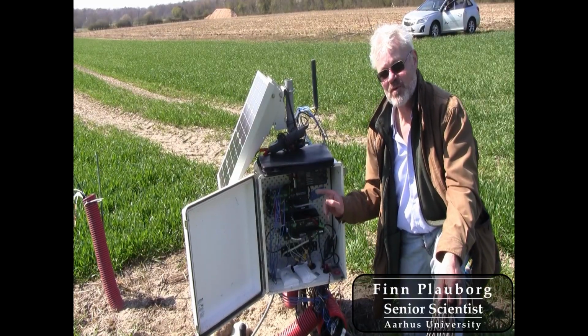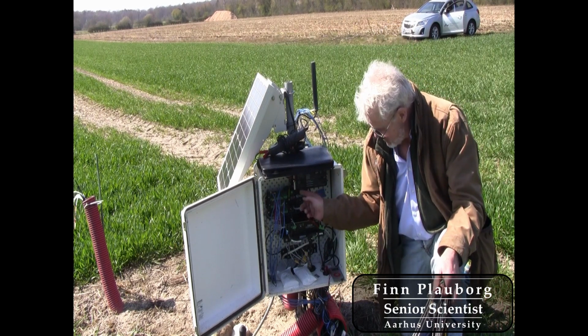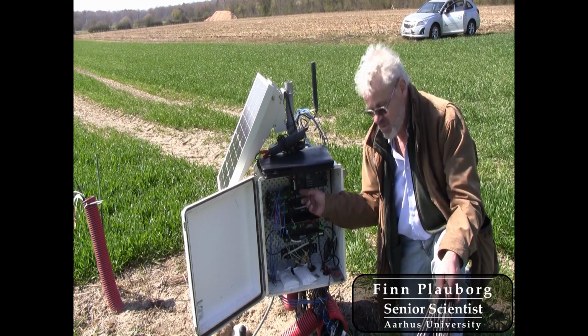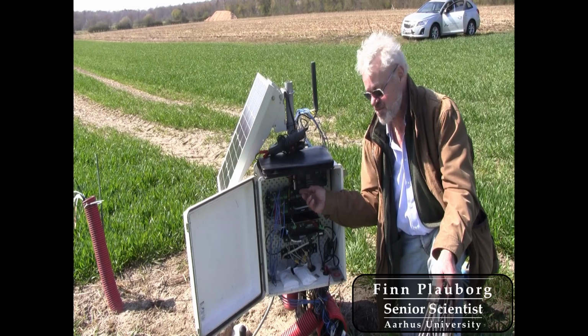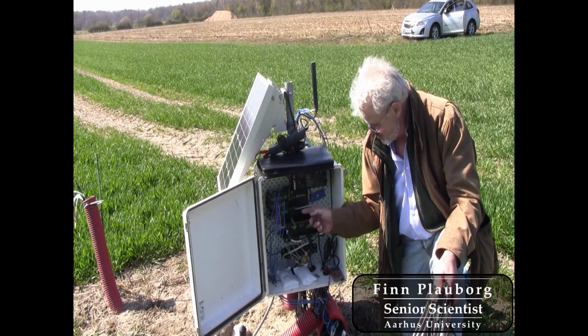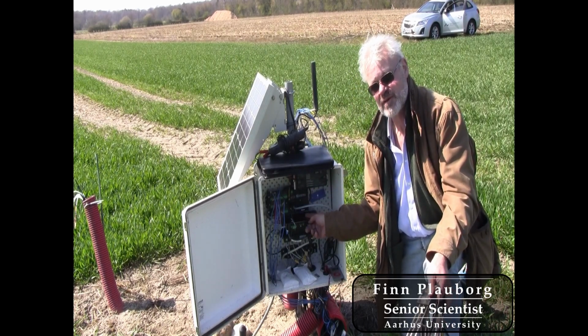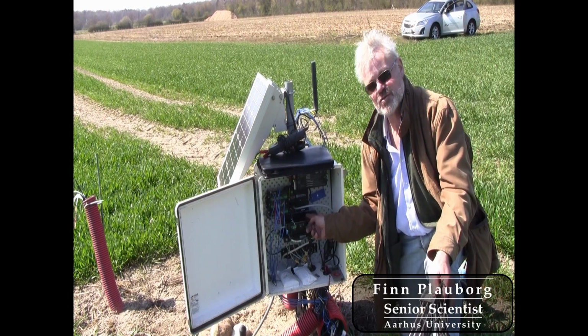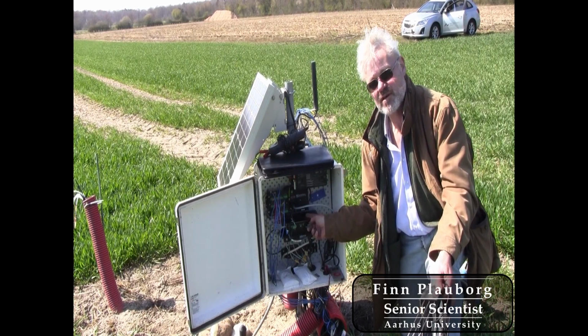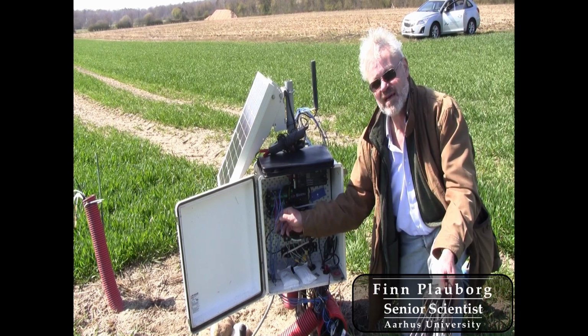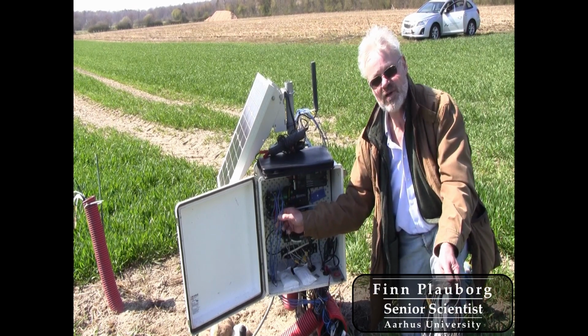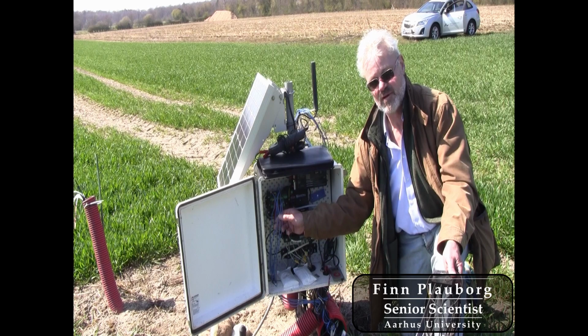Now we have opened up the box and you can see the data logger in here. It's a Campbell data logger which transmits all the signals we measure to the office. Below we have the TDR 200 unit which is used to sample the soil water content. The blue probes here are for measuring the soil redox potential at different depths in the soil.